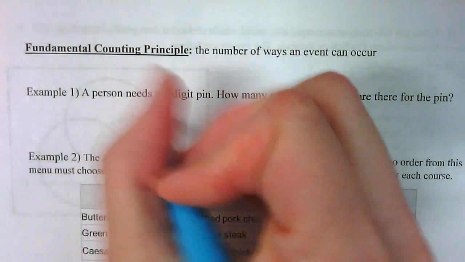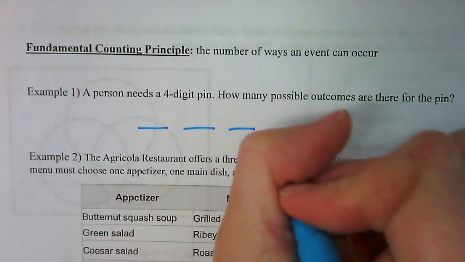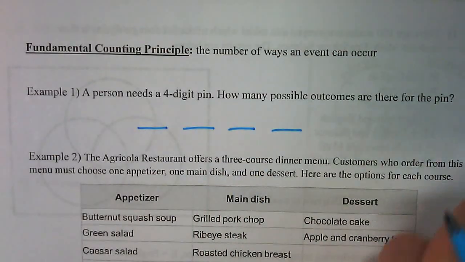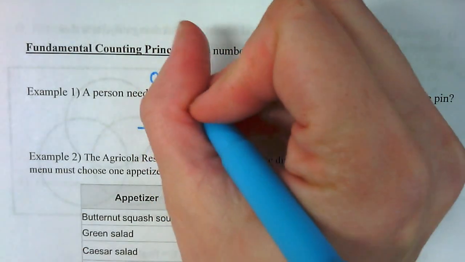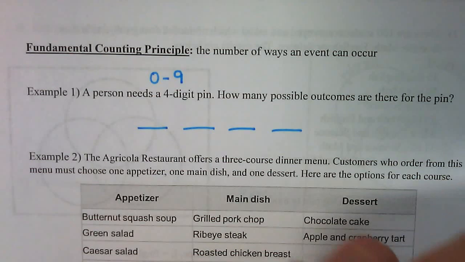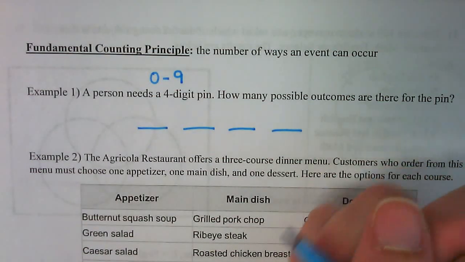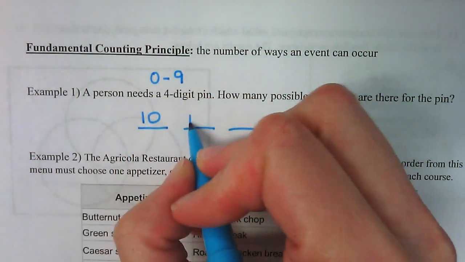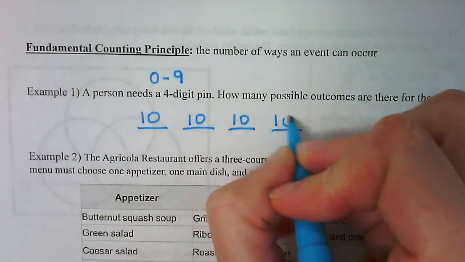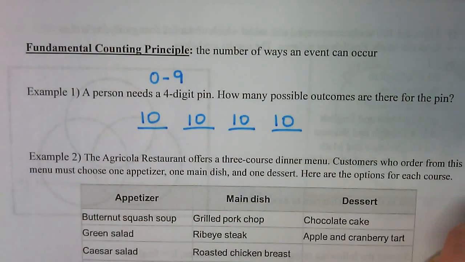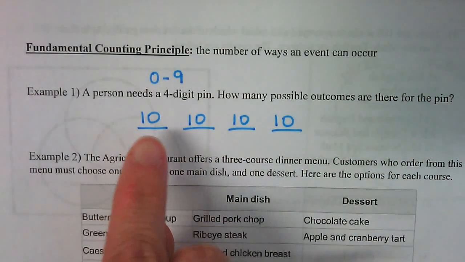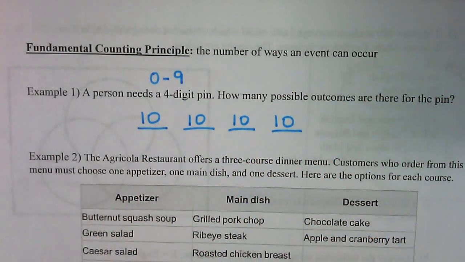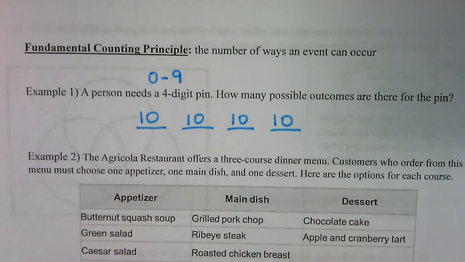the PIN? So if we have 4 digits, there's 4 blanks, okay? A digit is a number that's 0 through 9, right? 0 through 9. So there's 10 possibilities because 1 through 9 and then 0 makes 10. So there's 10 possibilities for each of these. It doesn't say anything like they can't be repeated. It could be 1111. It could be 5522. There's 10 possibilities for every single spot.